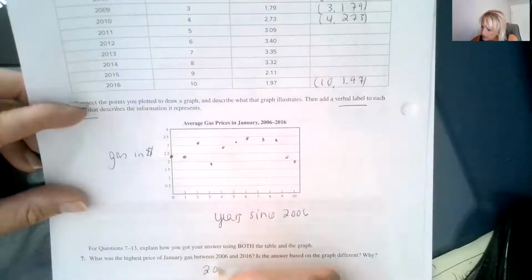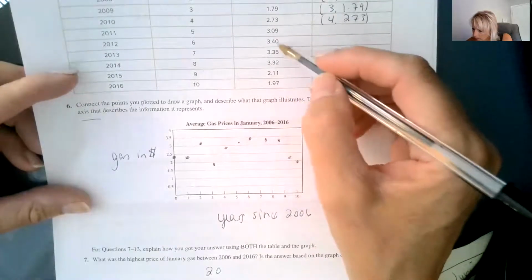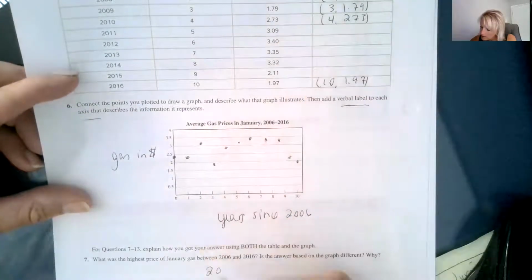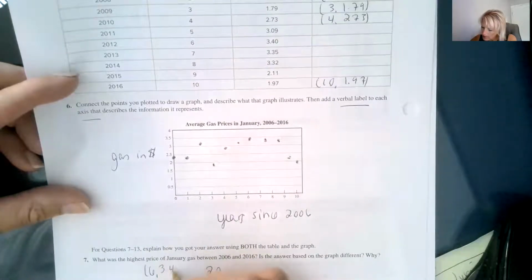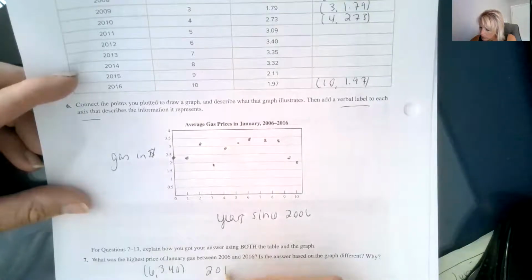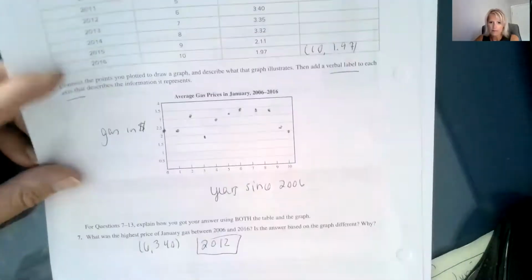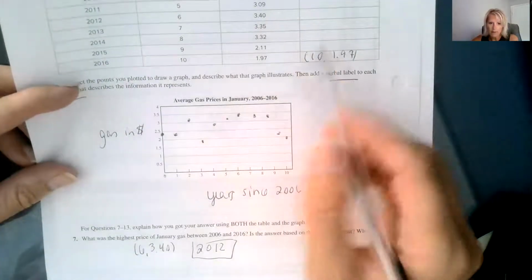So this would be year 6, when it was $3.40, which is 2012. And yes, the highest point matches the coordinate point.